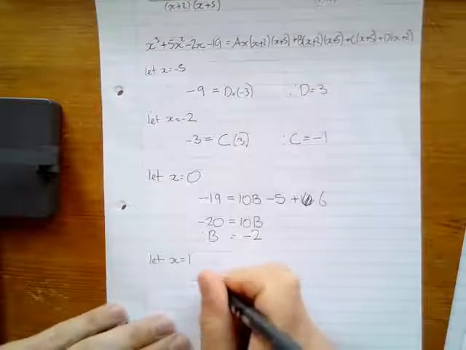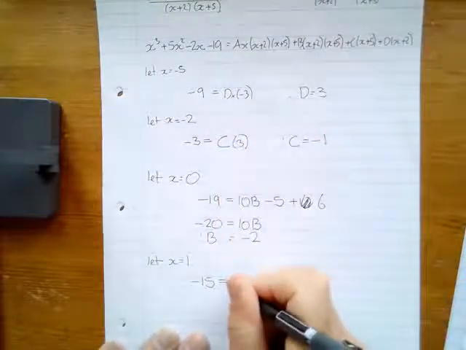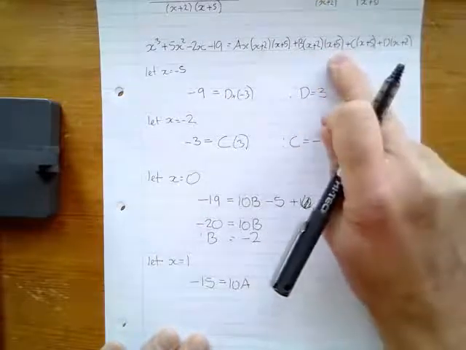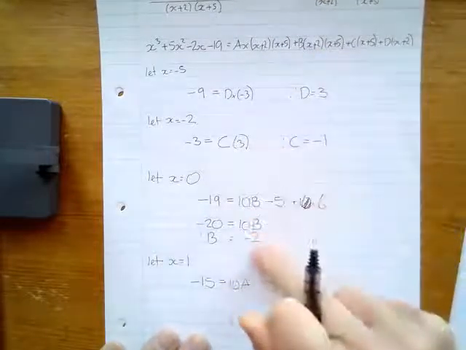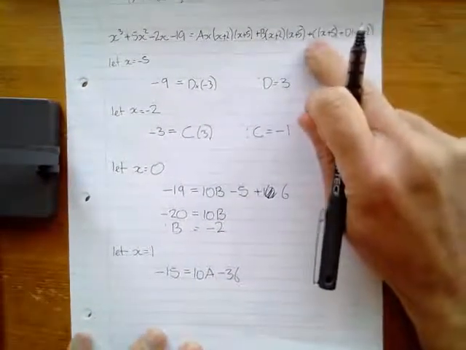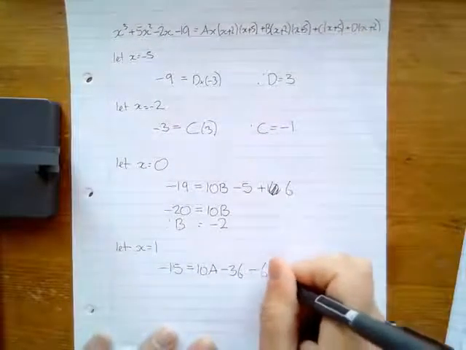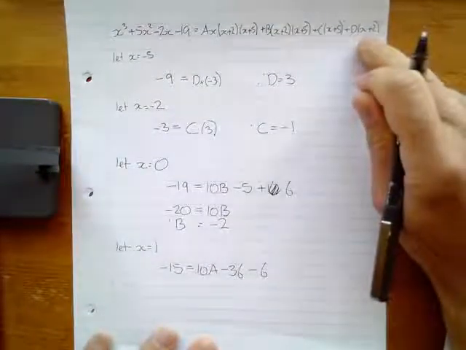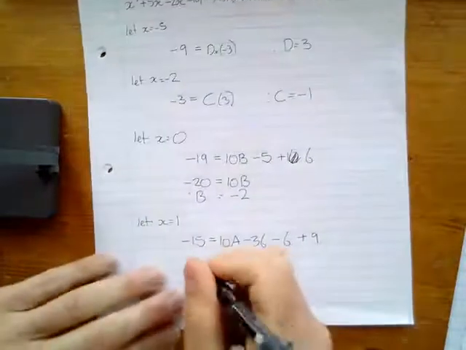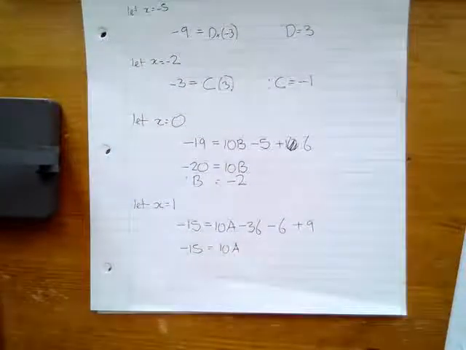So I get minus 15 is equal to, put the 1 in here, I'm going to get 10a. Put a 1 in here, I'm going to get 3 times 6, which is 18, times b, which is minus 2, so minus 36. Oh, God, it's complicated. If I put minus 1 in, I'm going to get 6 times minus 1, which is minus 6. And here I'm going to get 3 times 3, which is 9. There we go. So we've got minus 15 equals 10a minus 42 plus 9.